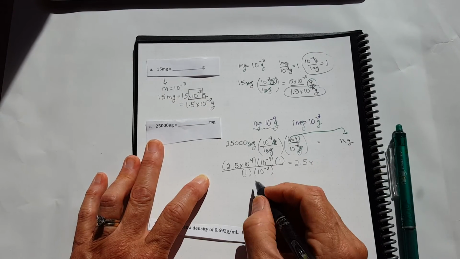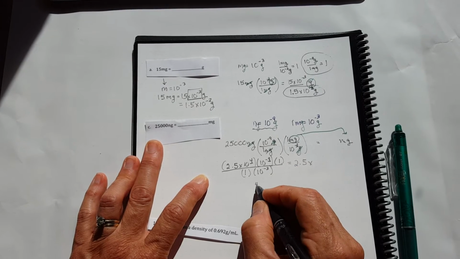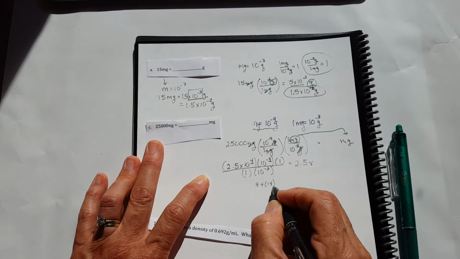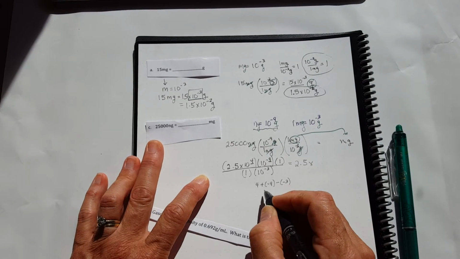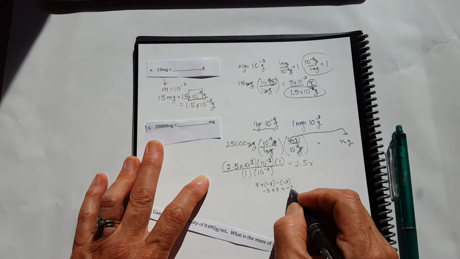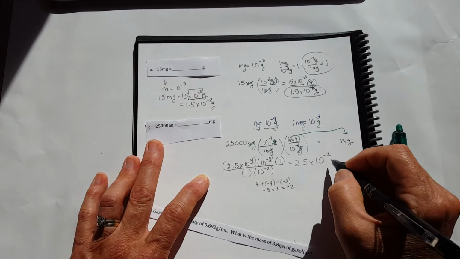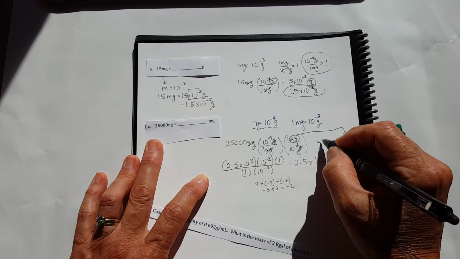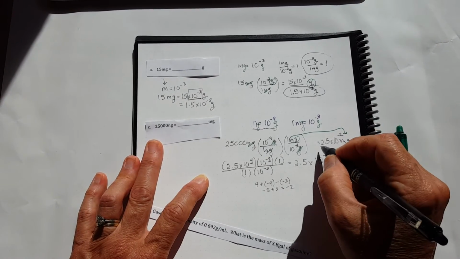times, and we have an exponent of 4 plus negative 9, and then divided by negative 3, so minus a minus 3. That becomes negative 5 plus 3 is negative 2. So the exponent on the 10 is times 10 to the negative 2, and the unit is milligrams. So this is 2.5 times 10 to the negative 2 milligrams.